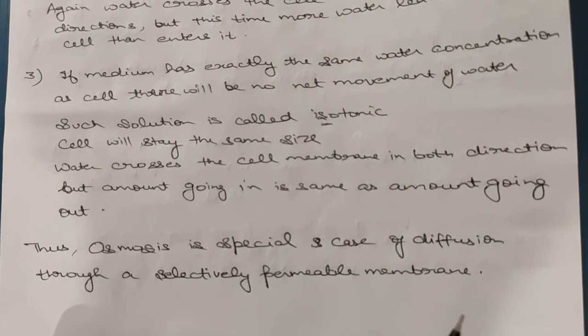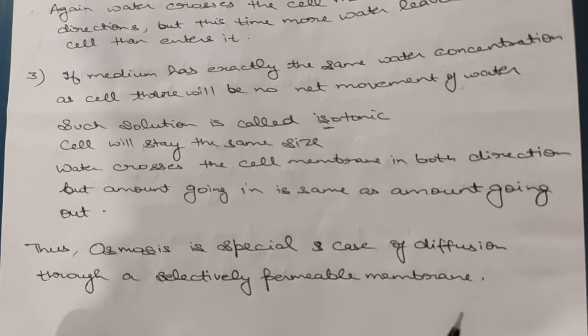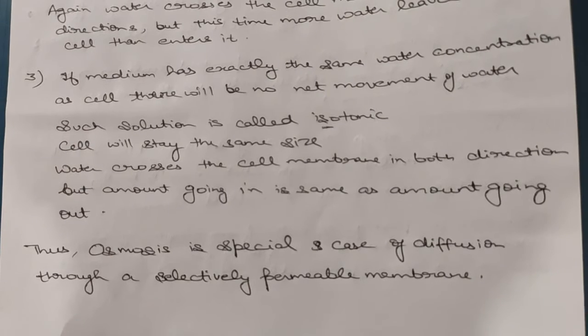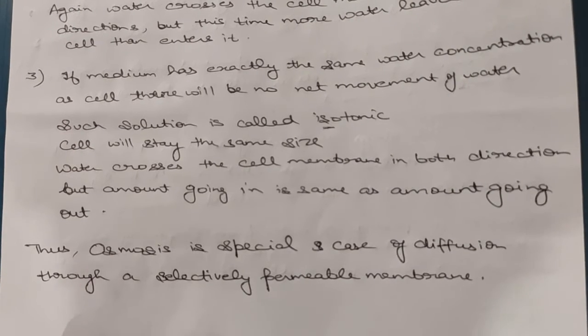An important thing is that water moves in both directions, but it is the net movement that we study. If the net movement is more inside, then the water will move inside and the cell will swell up. If the net movement is more outside, then the cell will shrink, and if the net movement is equal, meaning zero, because outside and inside it is the same, there is no net movement, so the cell will remain the same size. So we can say osmosis is a special case of diffusion through a selectively permeable membrane.